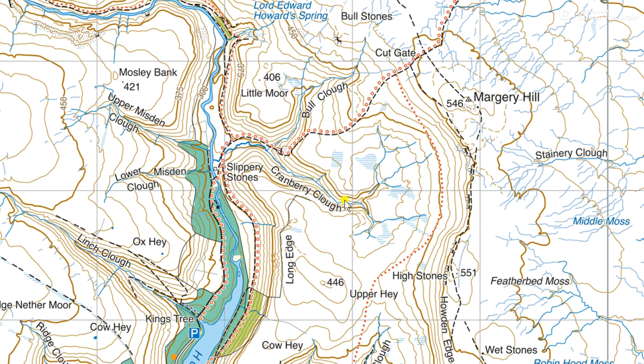What about when we get to here and we've got a very sharp left-hand turn here that comes up into these streams that drain up, or drain the ground towards where we are. So that makes sense. So this junction here is that first junction that we can see dropping down to Cranberry Clough.